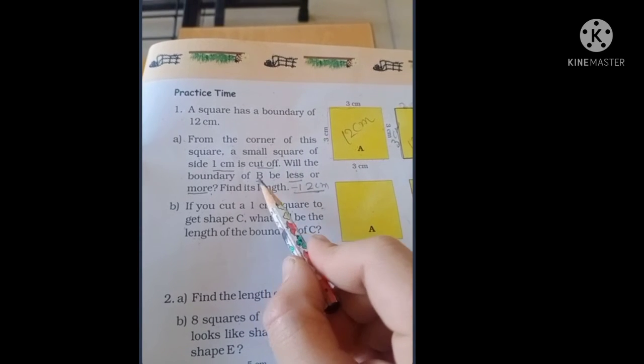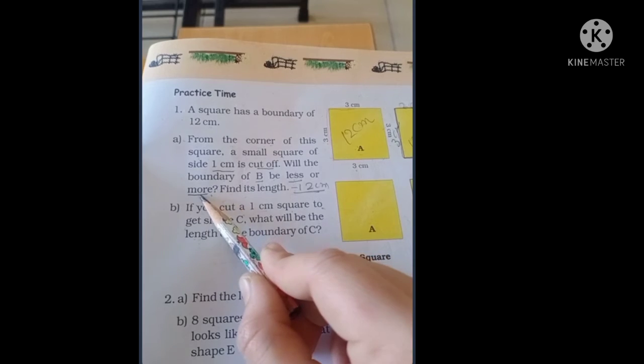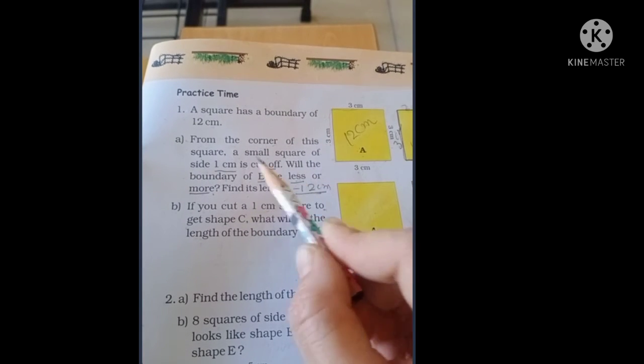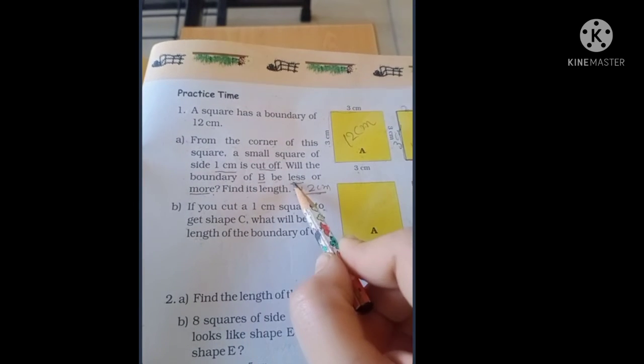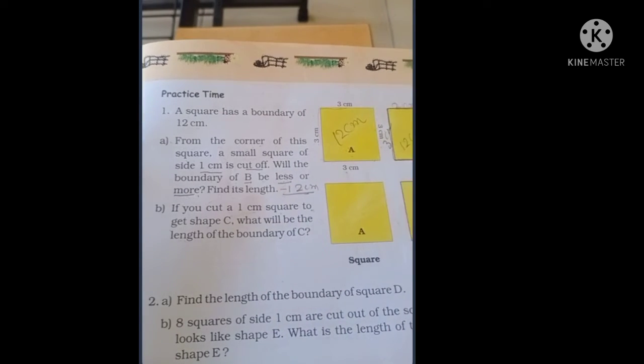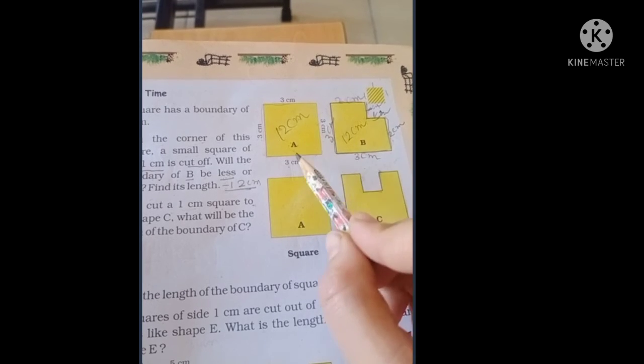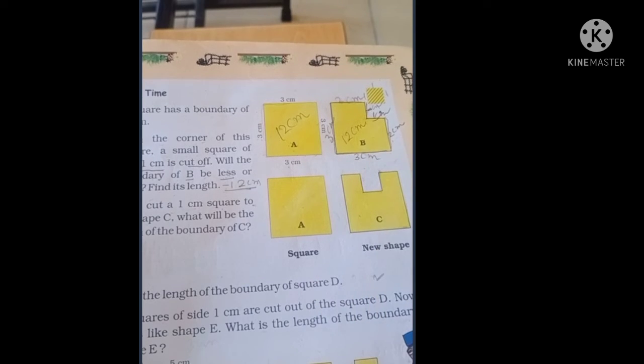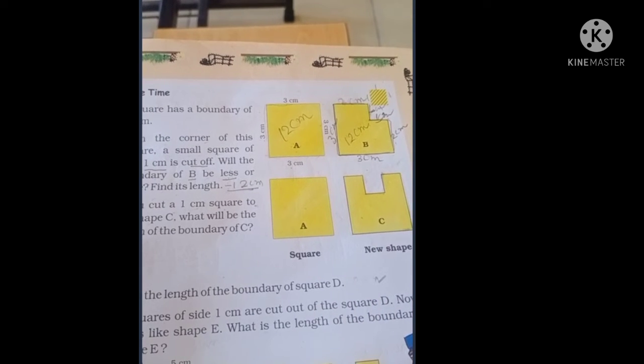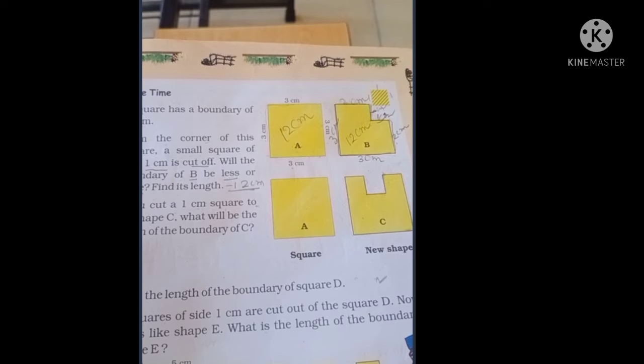So is the boundary of B less or more? Neither more nor less, but it is equal to figure A's boundary. Yes or no? है ना? फिगर B के perimeter में कोई change नहीं हुआ है, जितना figure A का था वही figure B का भी boundary find out हुआ. Is that clear to everyone?